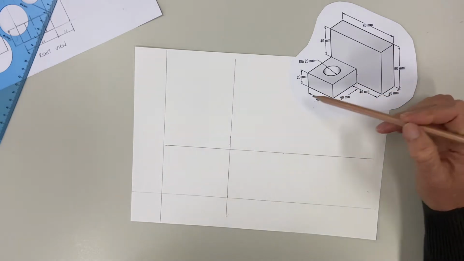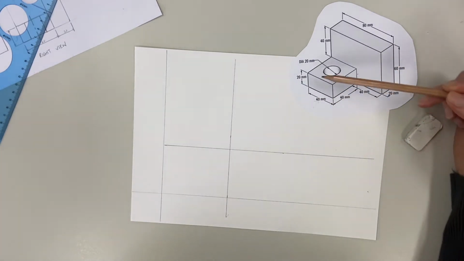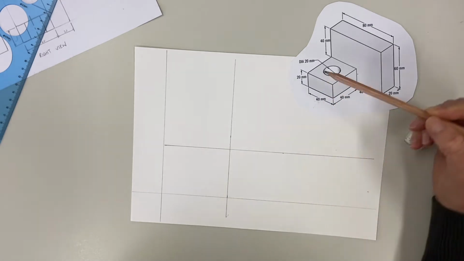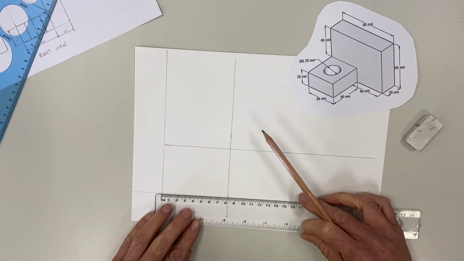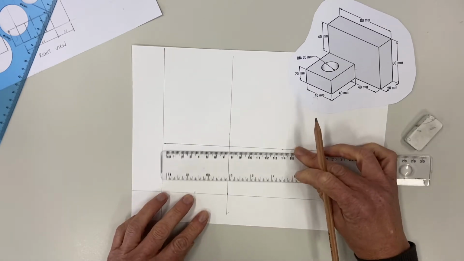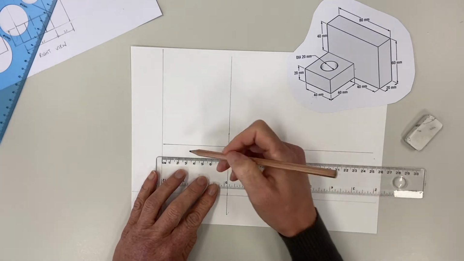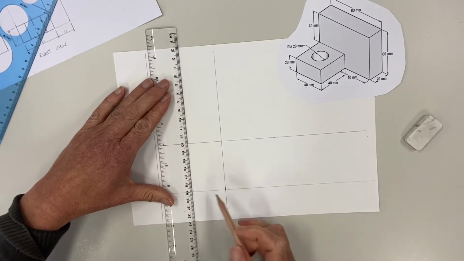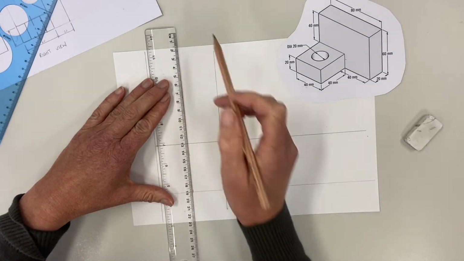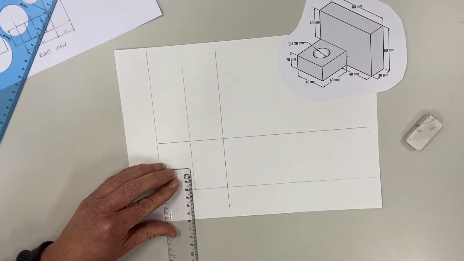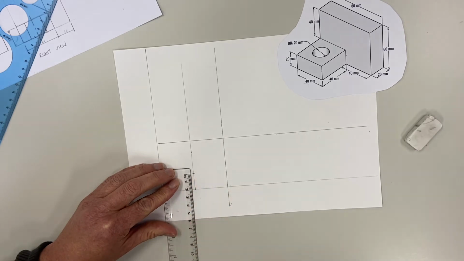Now when I look straight at this object, I can see that there will be a rectangle in here that will be 40 mil by 20 mil high. To measure 40, I'm going to draw that in, but I'm going to continue that up because we will see that looking down, and 20 mil high, just there.